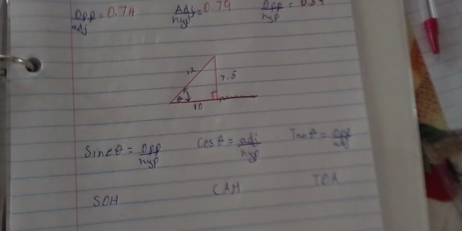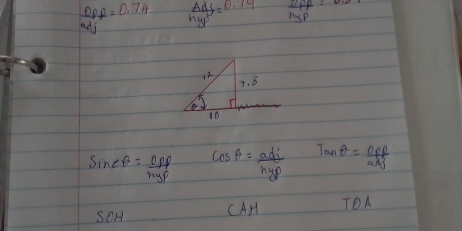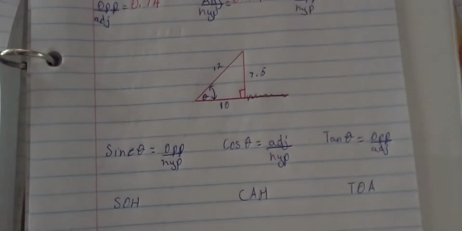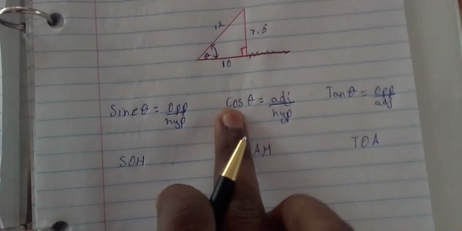So our first trig ratios, I'm going to pause the video to save time and just write them down, are sine, cosine, and tangent. Not sure where I left off because somebody called me and the video paused. Sorry about that again. But like I was saying, this brought us to our three trig ratios, which are sine, cosine, and tangent.